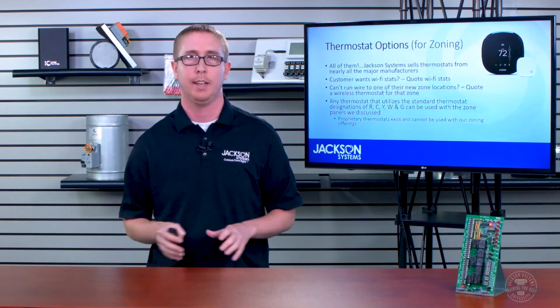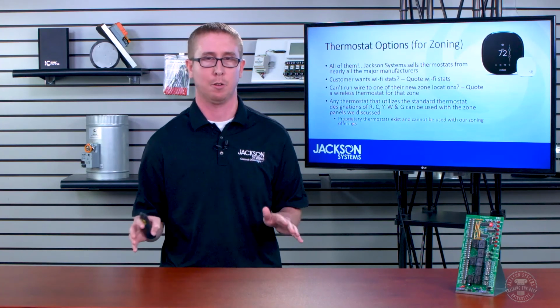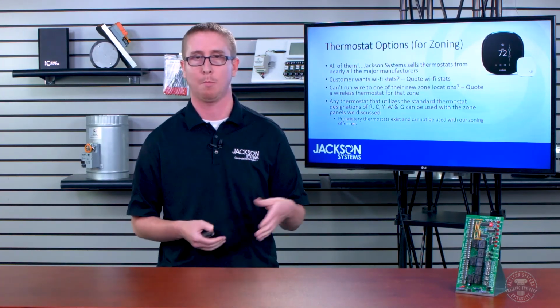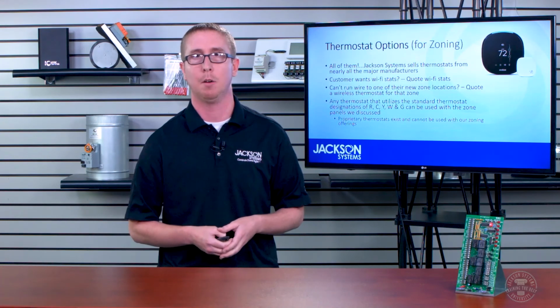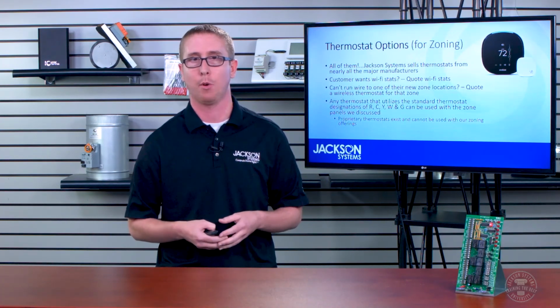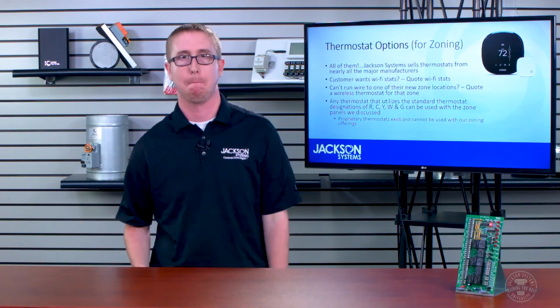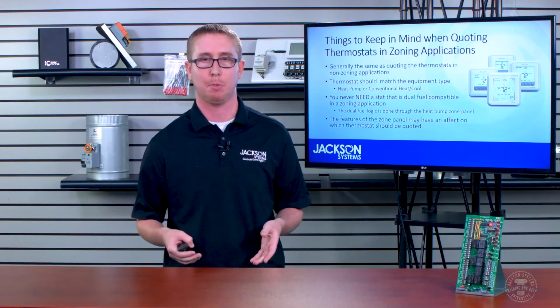But in general, if the thermostat utilizes standard terminal designations, RC, Y, W, G, etc., it's going to be compatible with the panels that we're talking about. Of course, there are proprietary thermostats out there. Those thermostats are not going to be compatible with the zoning systems that we're going to discuss tonight. Again, it's mainly going to be the same as quoting thermostats in non-zoning applications.